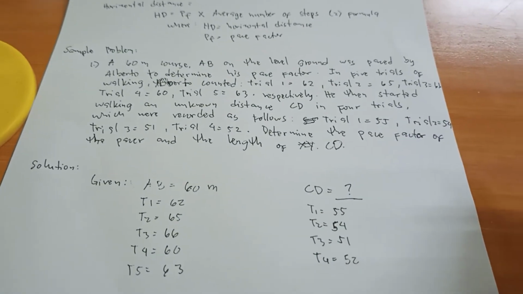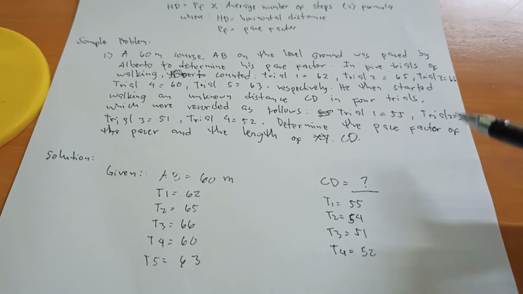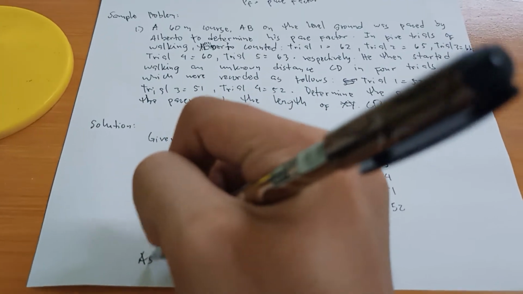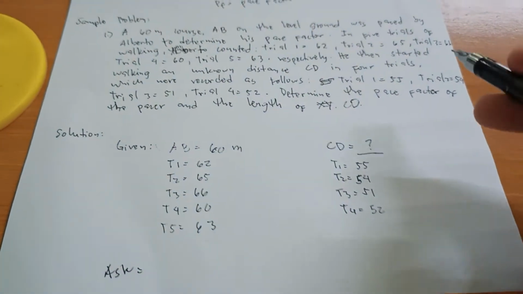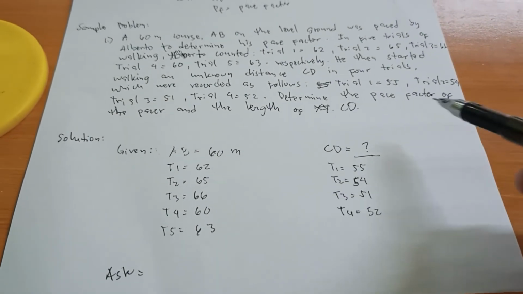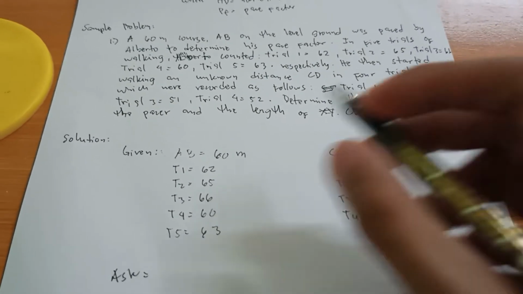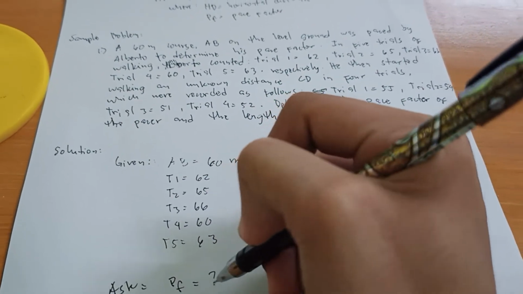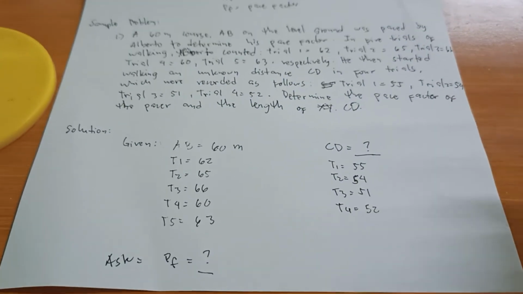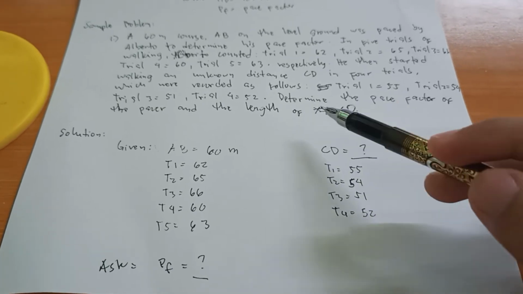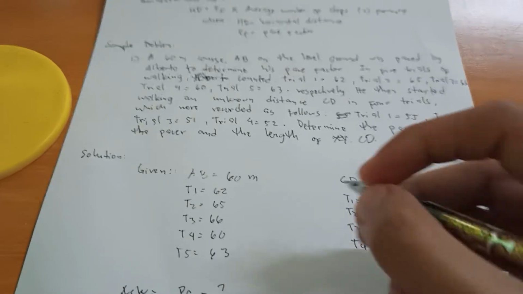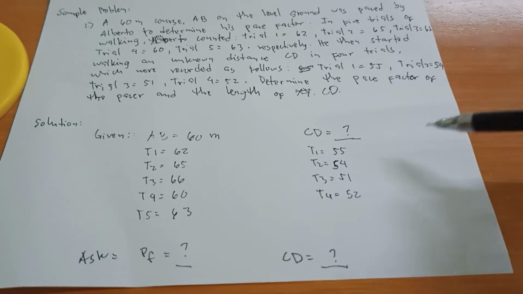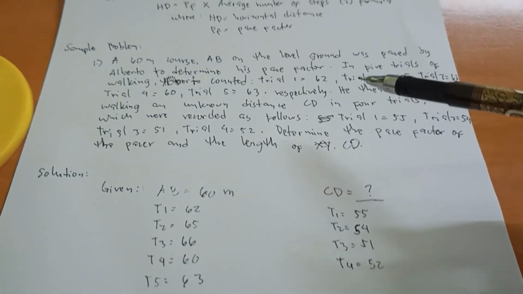Okay. So now, the question is, what is being asked in the problem? We have the given, and then what is asked. What is asked in the problem is to determine the pace factor of Alberto, PF, and the length of CD, the distance CD. That's all, right? So that is the approach.